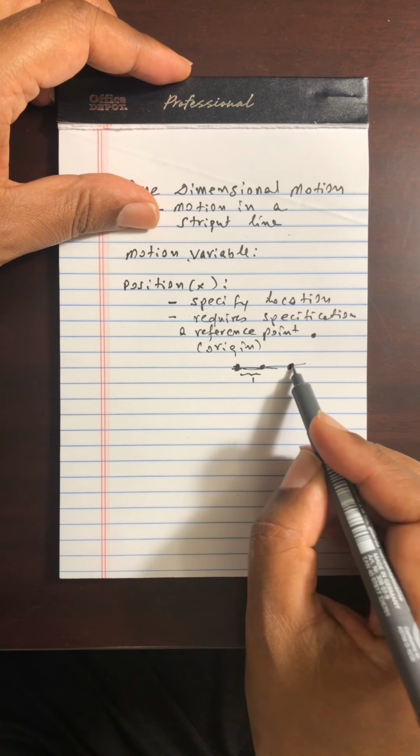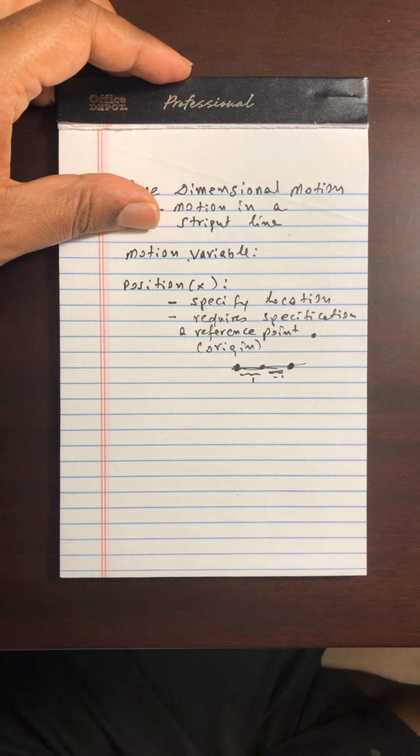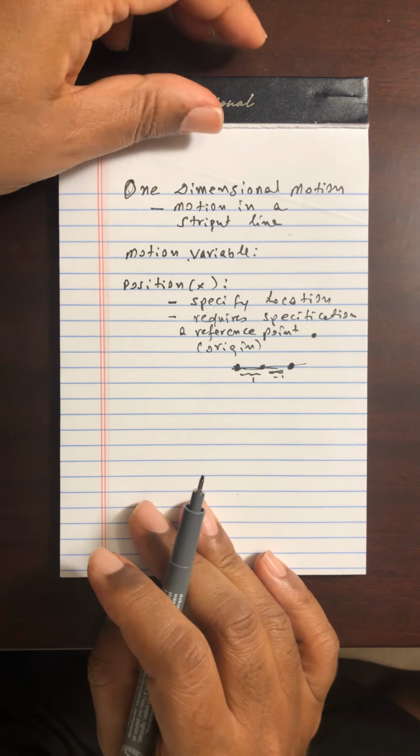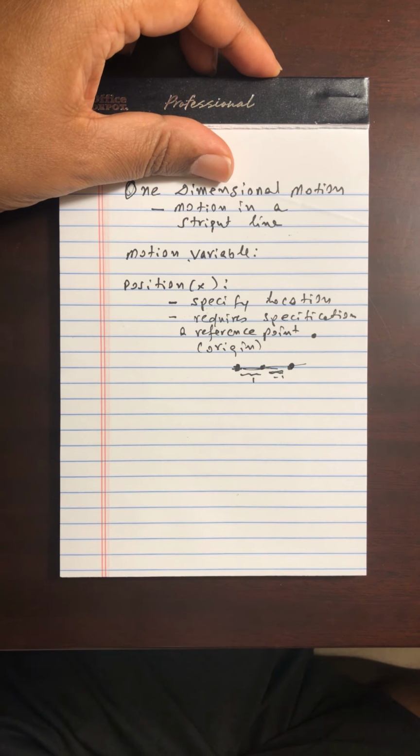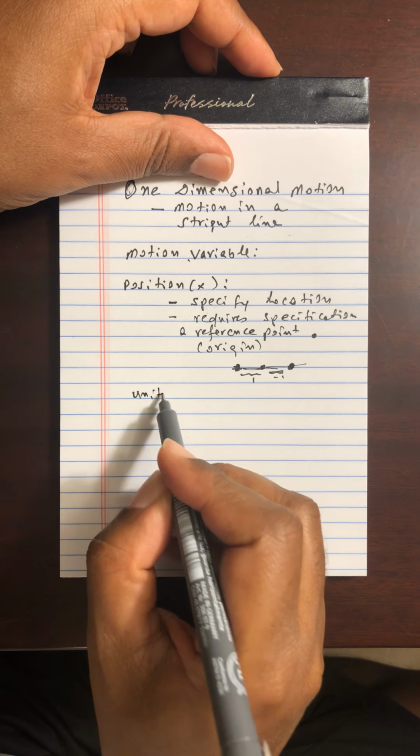But if I use this other location as my origin, then this will be -1, right? So the value depends on the choice of origin. And of course, the unit for position is meter.